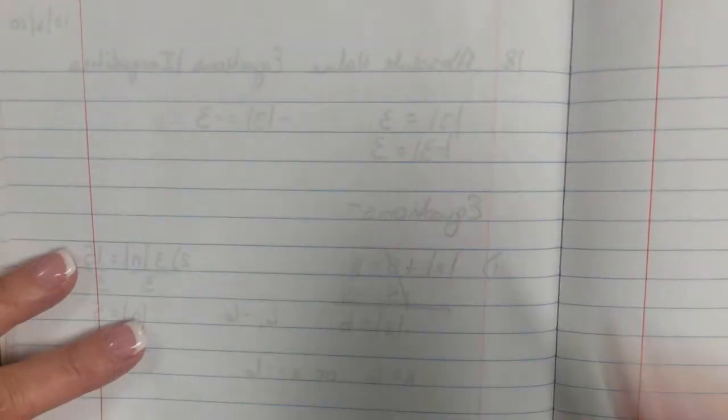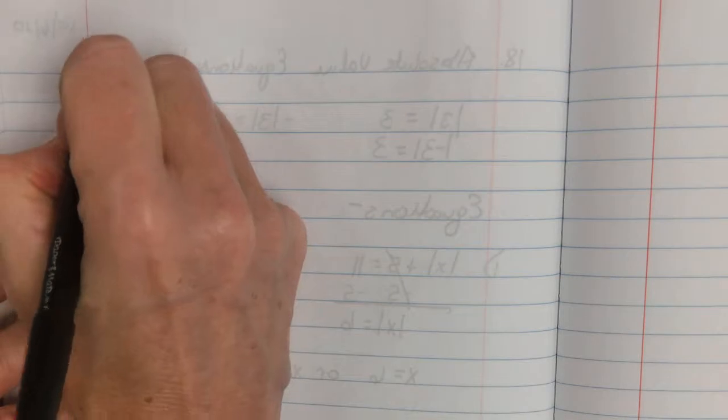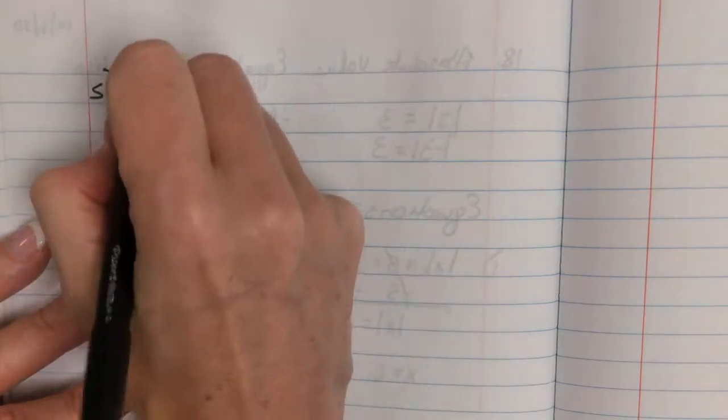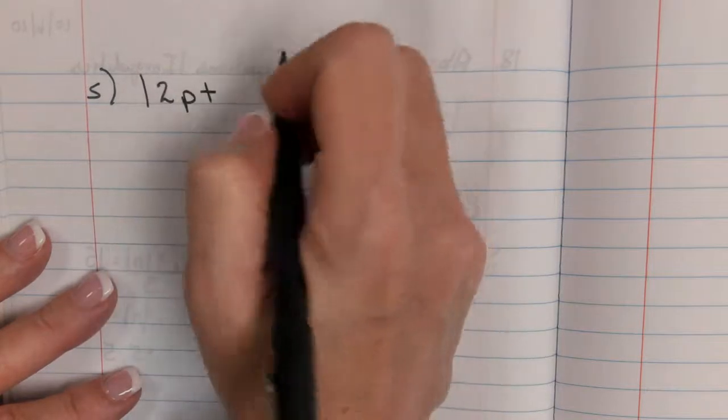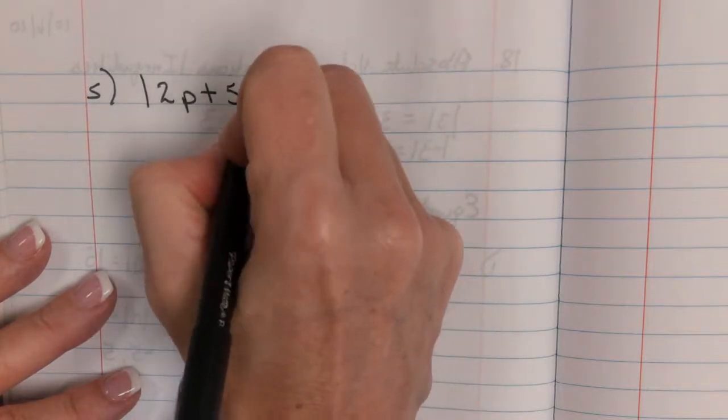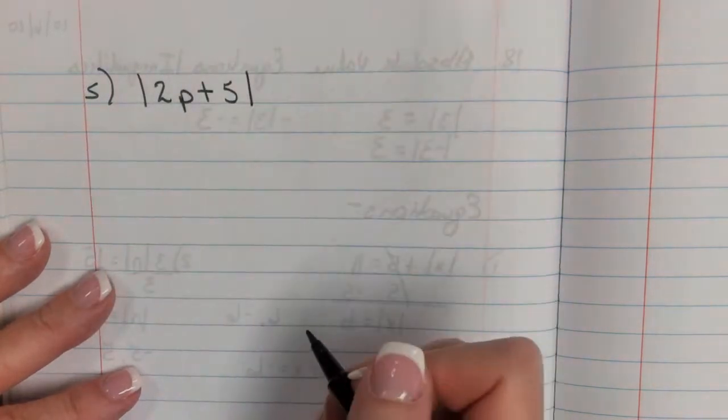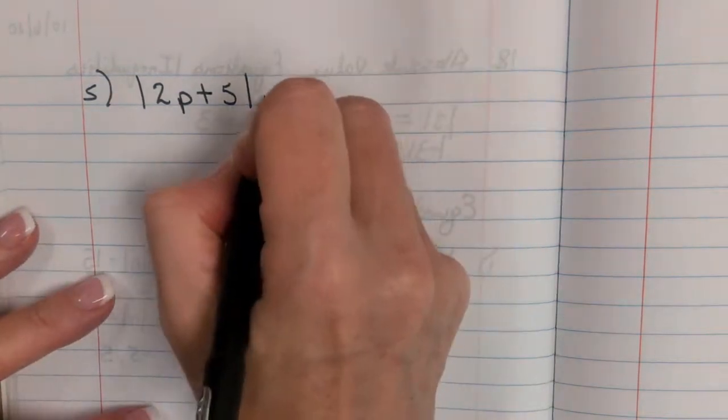I don't want to crowd it up too bad. Let's see, so this is 5. Let's do the absolute value of 2p plus 5. Close your bars.